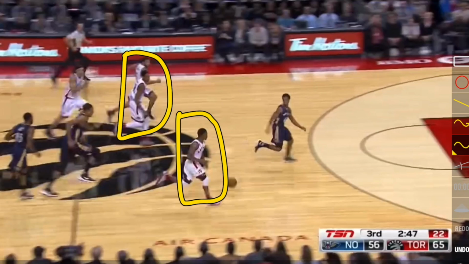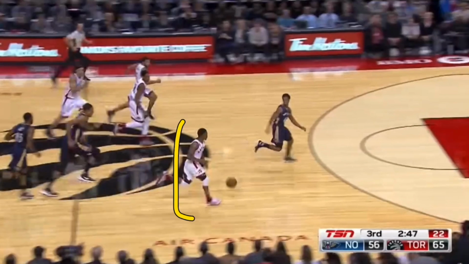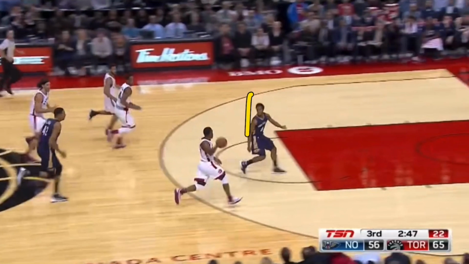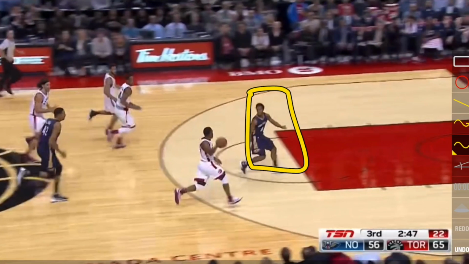And that is, we have DeMar DeRozan and Kyle Lowry, one of the best duos the Raptors have ever had and the NBA's probably ever seen, easily one of the top 50 duos. And what we're going to see here is Kyle Lowry is a really good passer, but he's also a really good attacker. And if you have in the opponent's mind that you're a really good attacker, they will commit to you. And this is what we see here. This defensive player does not want to give any easy baskets to Kyle Lowry, and he overcommits to Kyle Lowry.